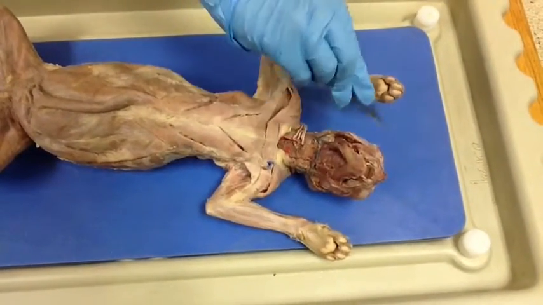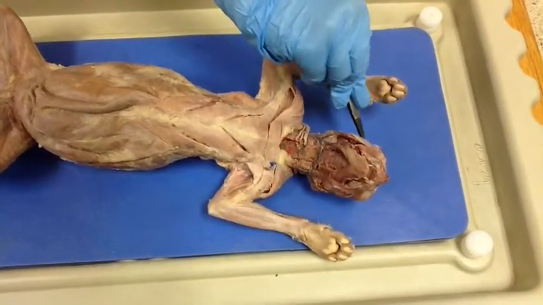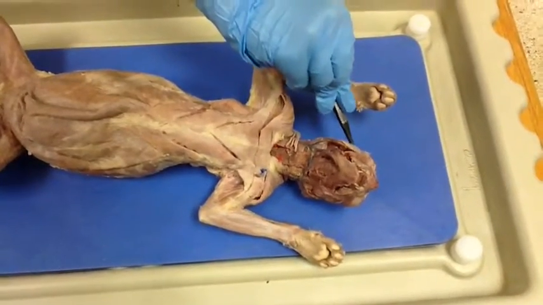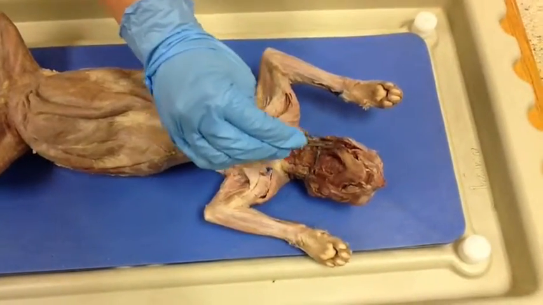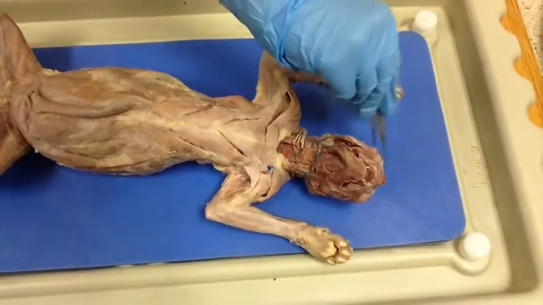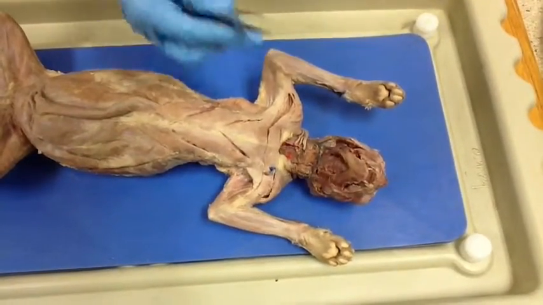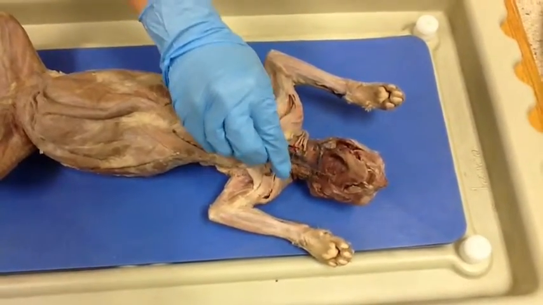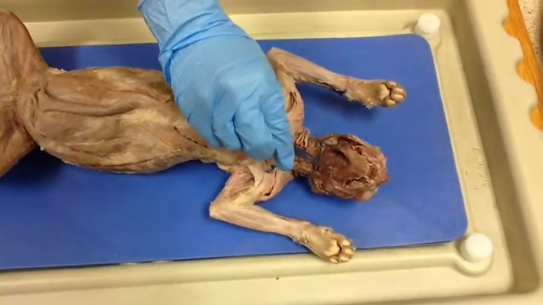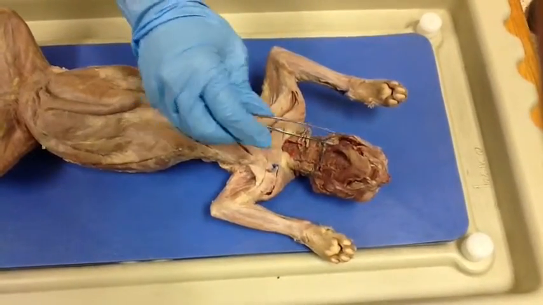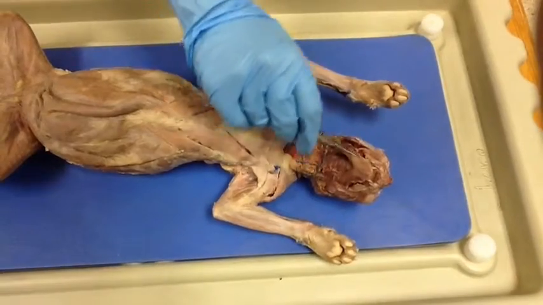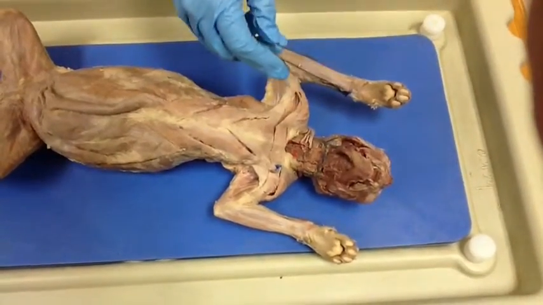And then we have the temporalis back here, and that also helps with closing the mouth. And the insertion point is the mandible, and the origin is the skull. Then we have the digastrics on both sides right here, and that lowers the jaw, and the insertion point is the mandible, and the origin is the occipital.